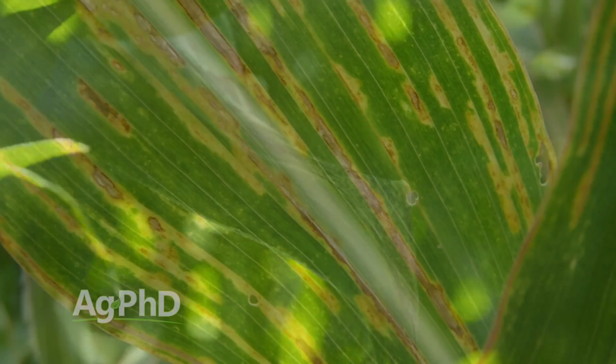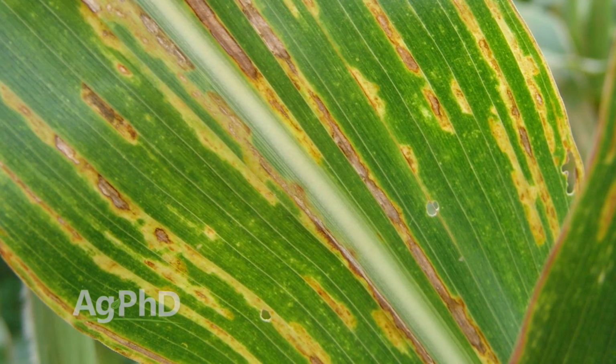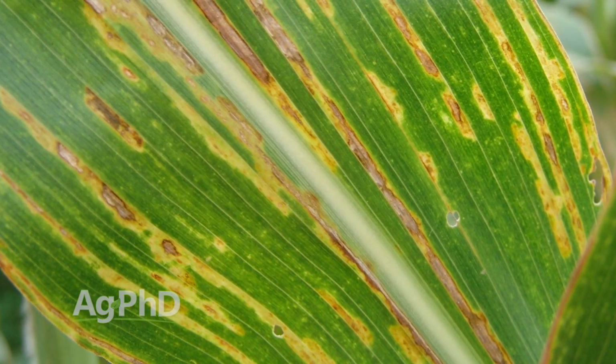So you think about Goss's, or you think about bacterial leaf streak or xanthomonas, those types of things. Yeah, you've got to look for hybrid tolerance if we want to have the best control.